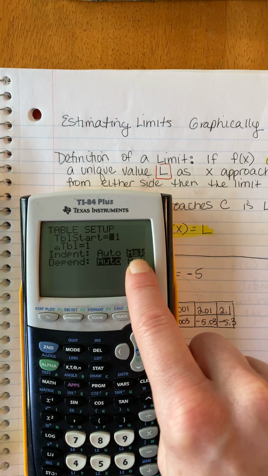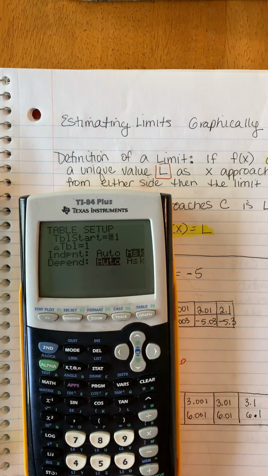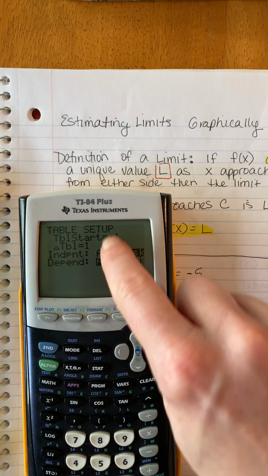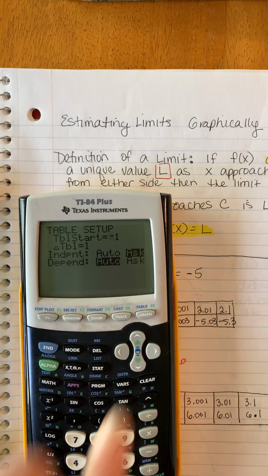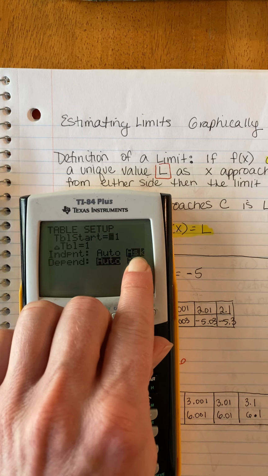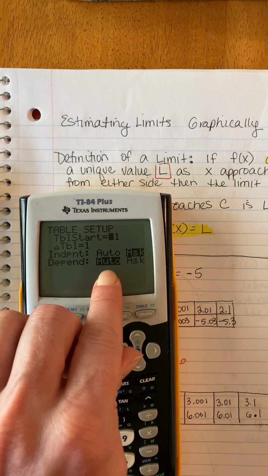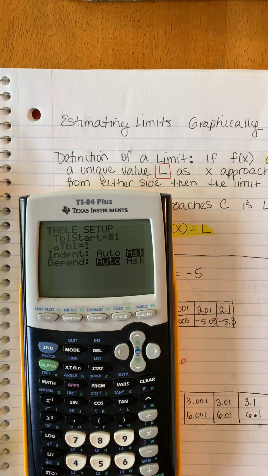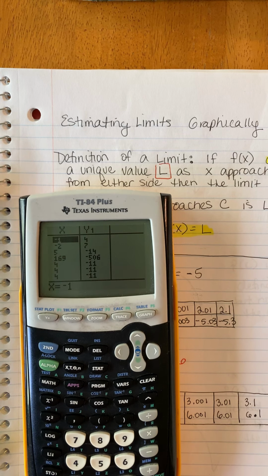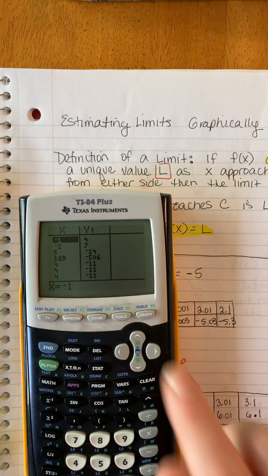Make sure it's set up just like mine, and then auto for the second one. This part up top doesn't matter. So this is the big deal: ask for the top one and auto for the second one. Finally, we go to our table, second graph.